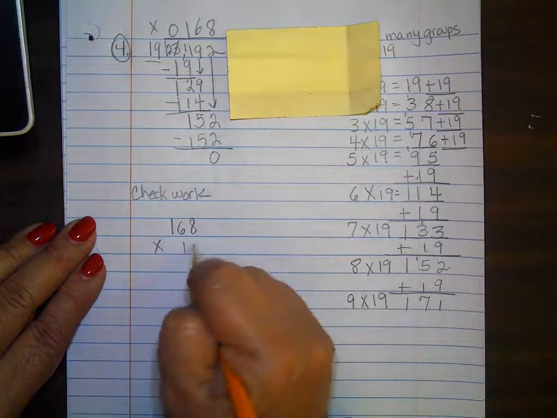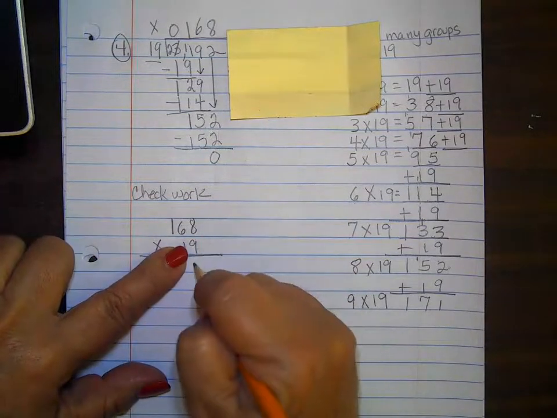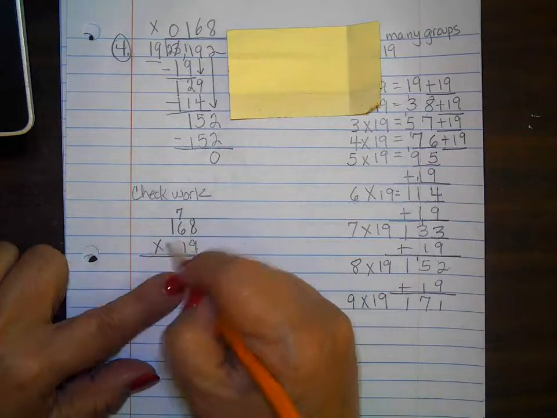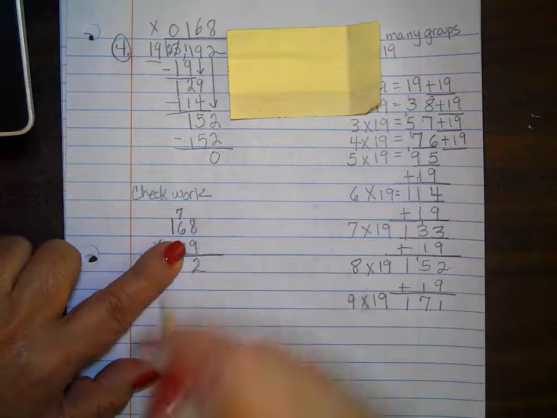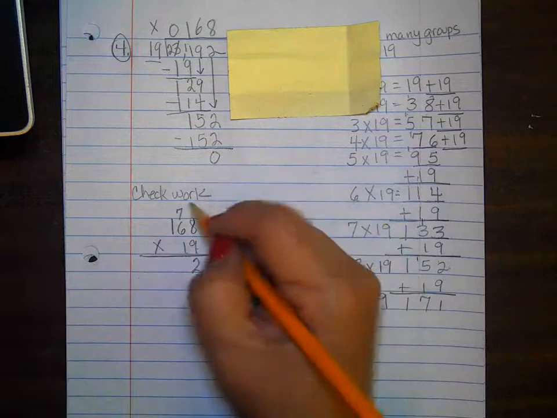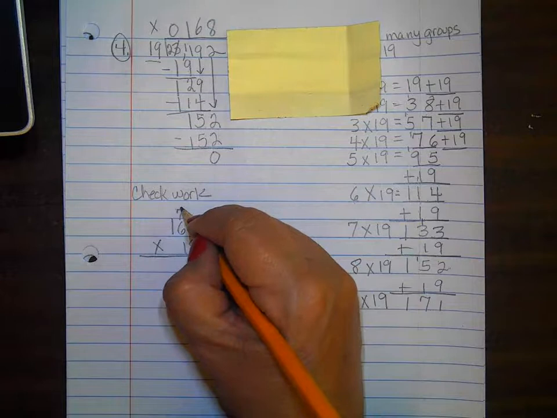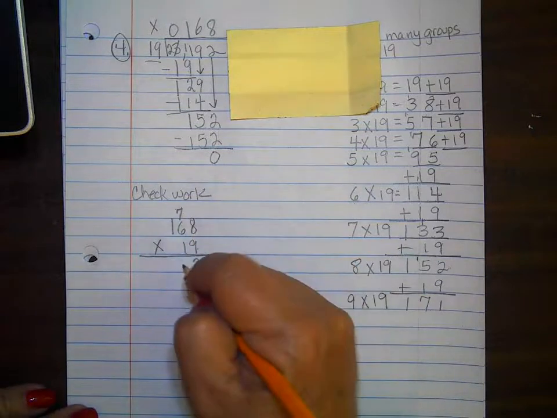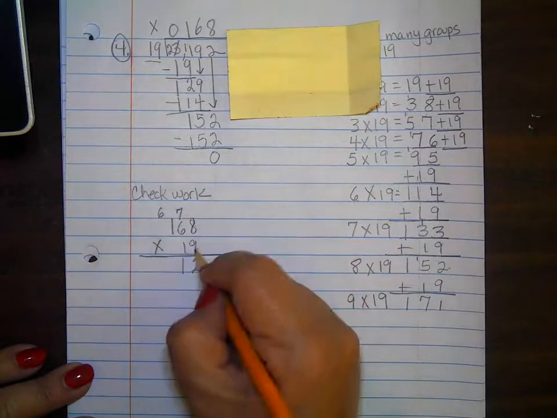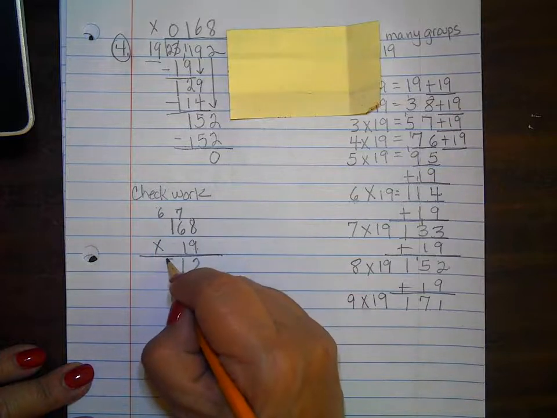168 times 19. 9 times 8 is 72. 9 times 6 is 54, plus 7 more. So I have 54, 55, 56. 56 plus 5 more is 61. 9 times 1 is 9, plus 6 more is 15.